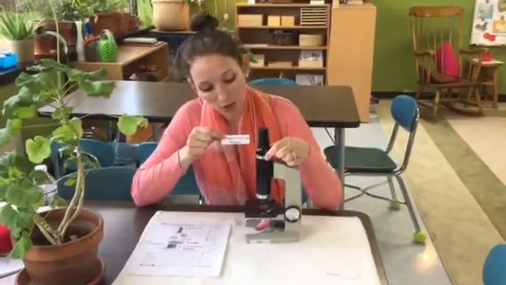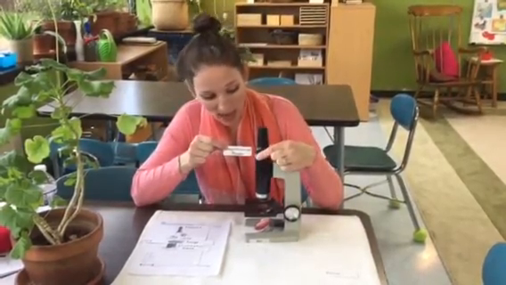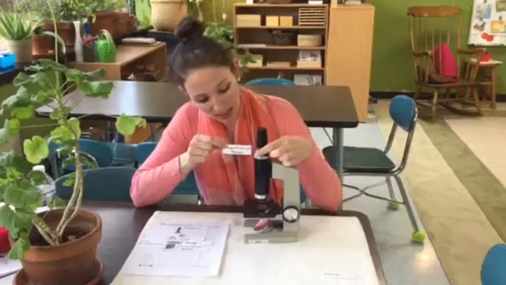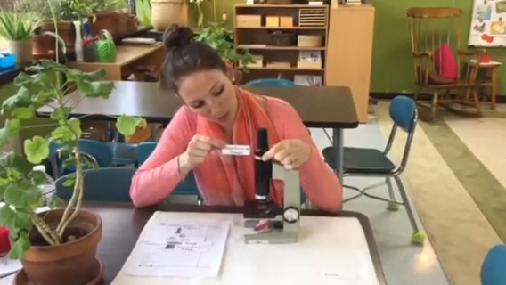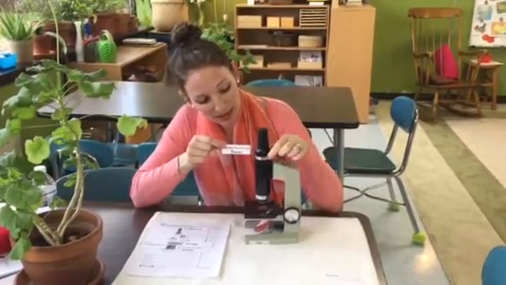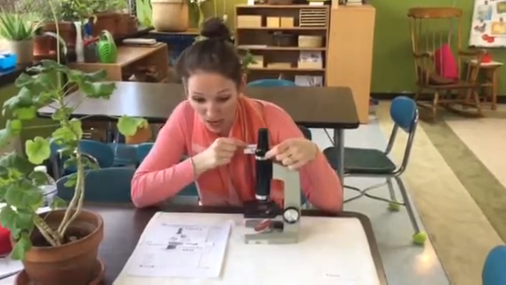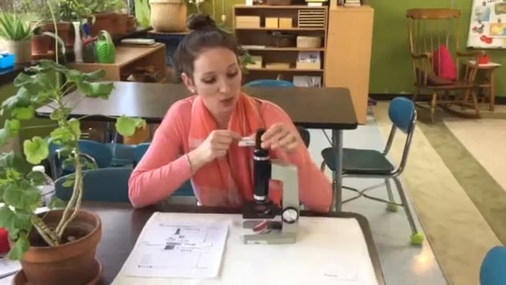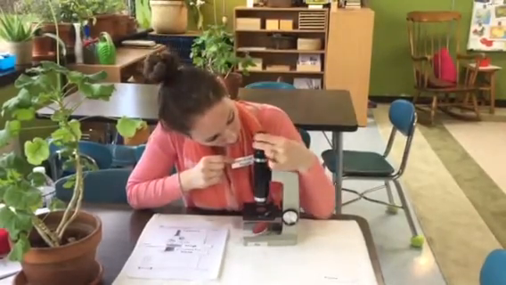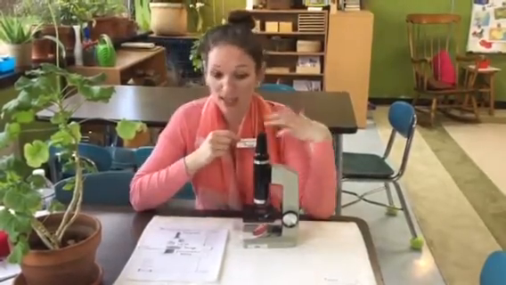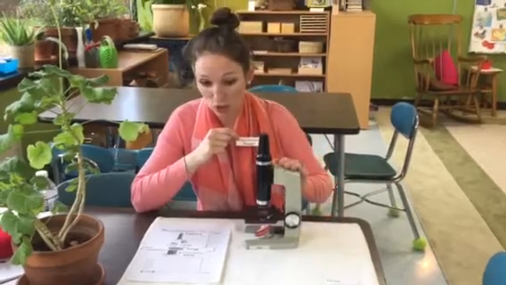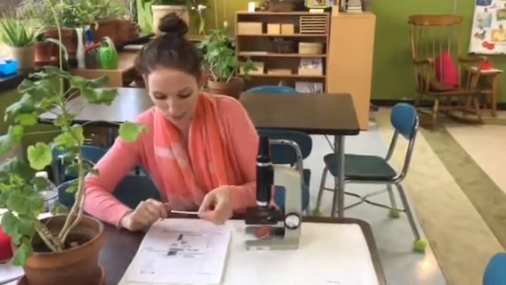Then up here, you have to select your magnification power. That's what this is called, this part of the microscope. You can magnify things up to 200 times its regular size, which is really amazing. And you can start off low at just 50 times its size. And that's the range of magnification that you can utilize with this microscope.